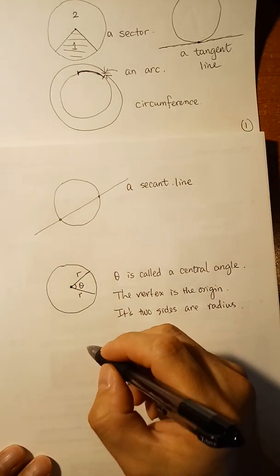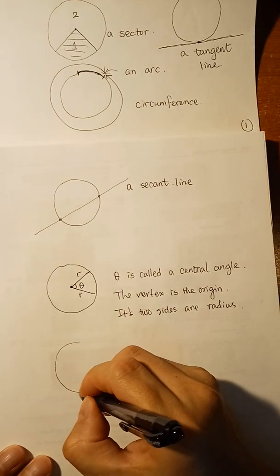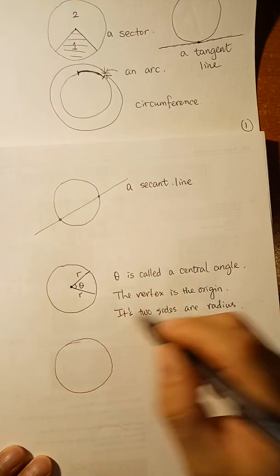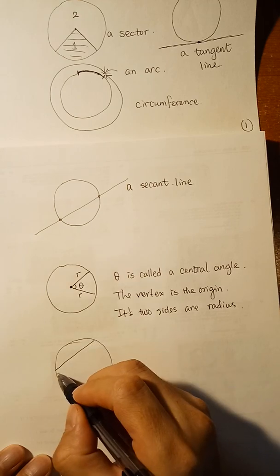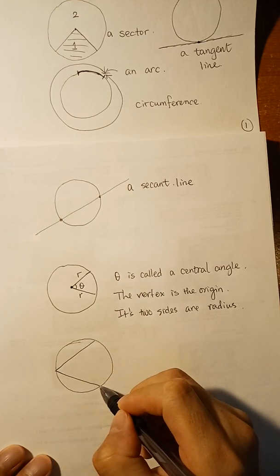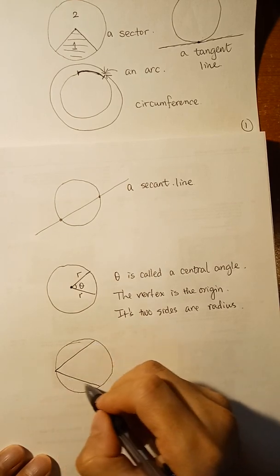For the central angle, if we modify it a little bit, so we do not use radii, we use two chords. You see, this is one chord, this is another chord.